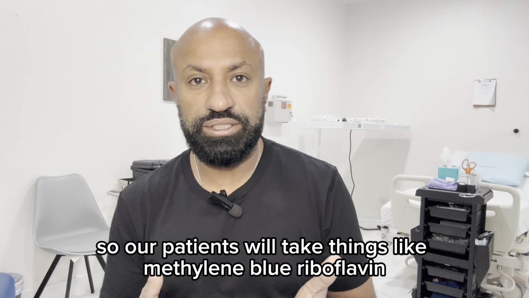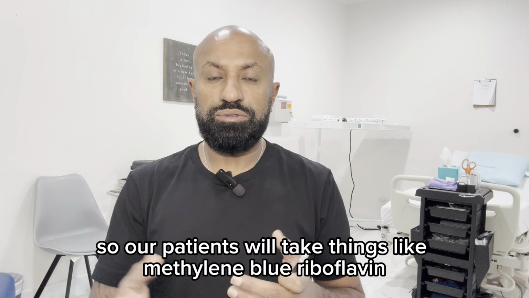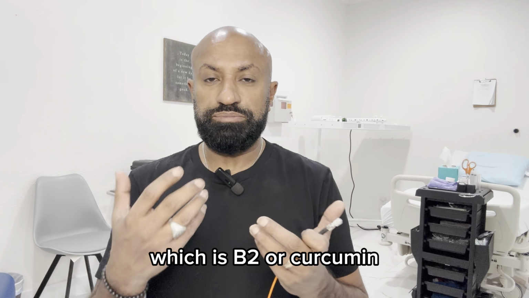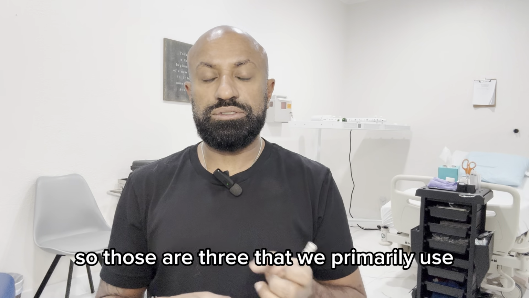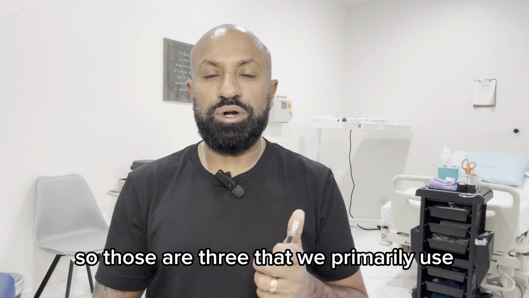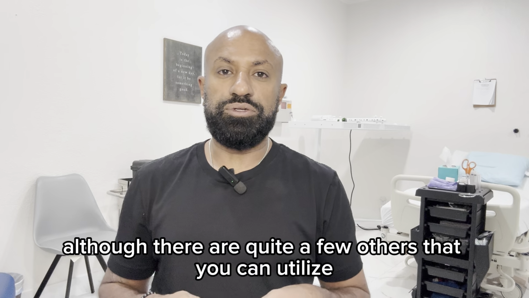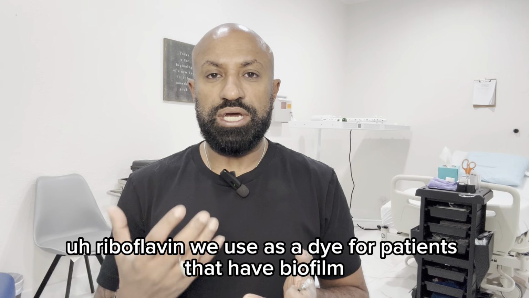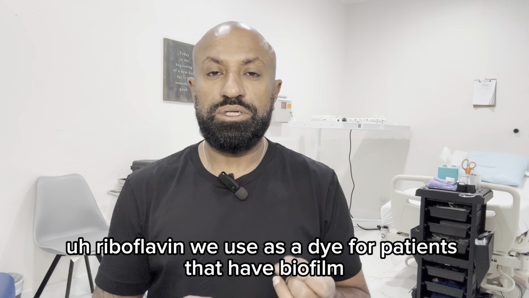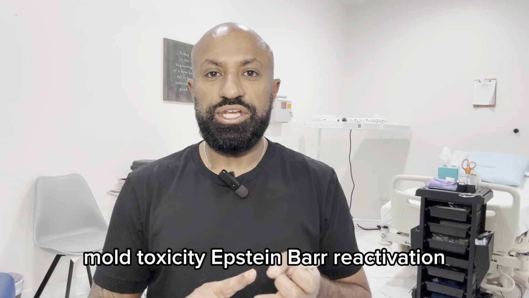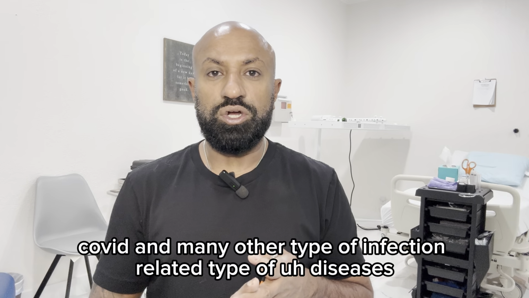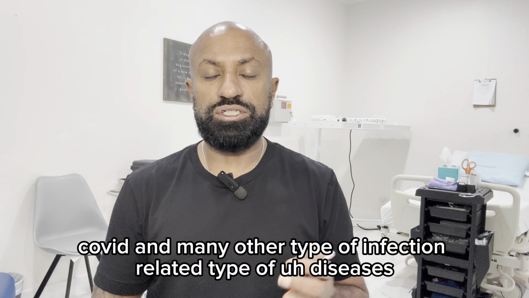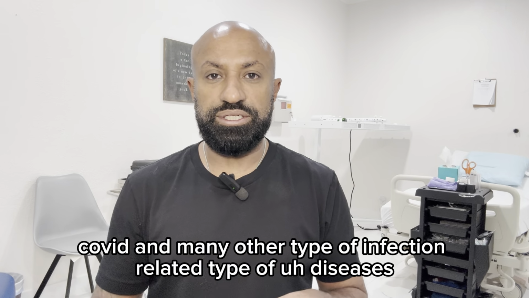So our patients will take things like methylene blue, riboflavin, which is B2, or curcumin. Now, each one does something a little bit differently. So those are three that we primarily use, although there are quite a few others that you can utilize. Riboflavin we use as a dye for patients that have biofilm, mold toxicity, Epstein-Barr reactivation, COVID, and many other type of infection-related type of diseases.